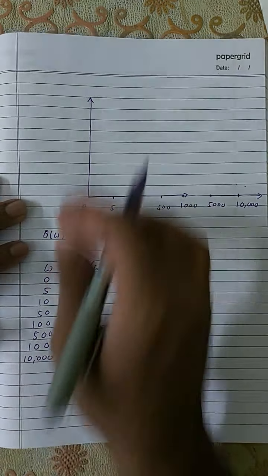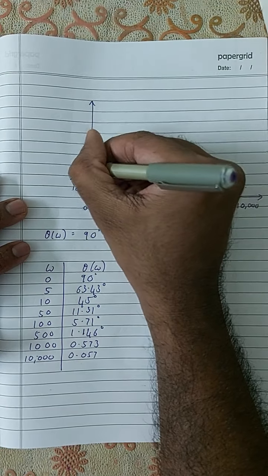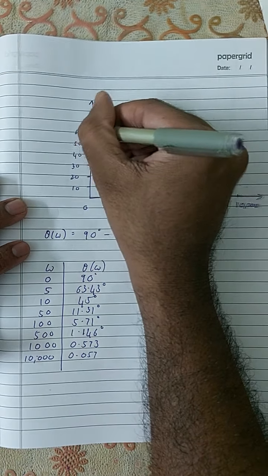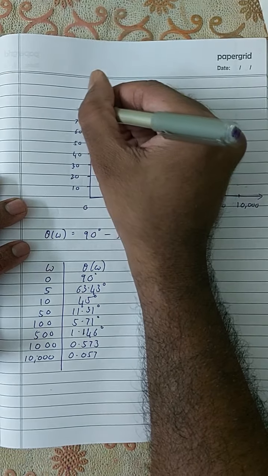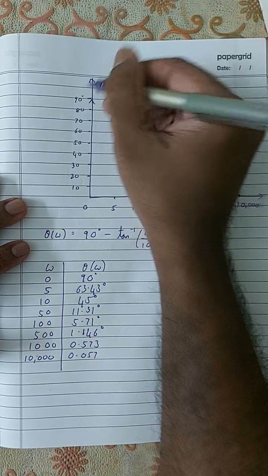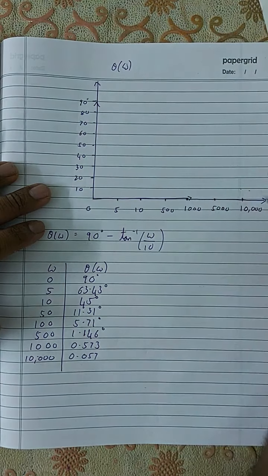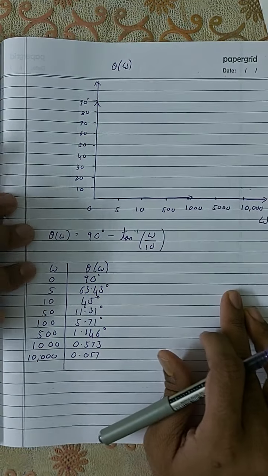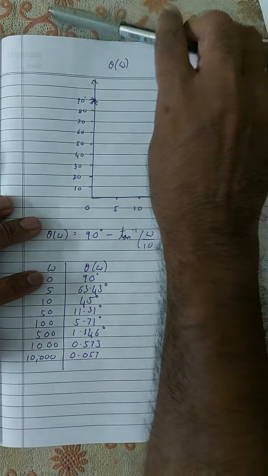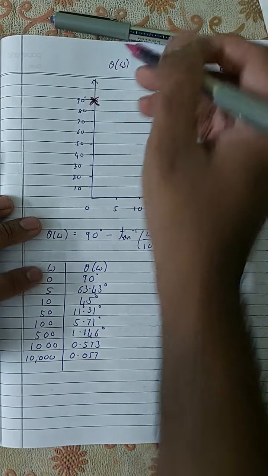So here the values will be, like I said, 10, 20, 30, 40, 50, 60, 70, 80. Let me just extend the graph and let this be 90. Okay, 90 degrees. Right, that's it. So this is what you call the phase response, theta for omega, and this is omega. So here if it is 0, it's 90 degree. Let's mark it. There's this point. I will use another pen so that you can see it easily. I'm using a dark red pen. All right, this is 90 degree.